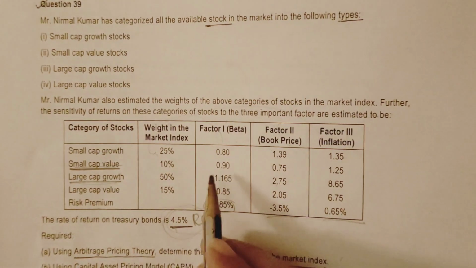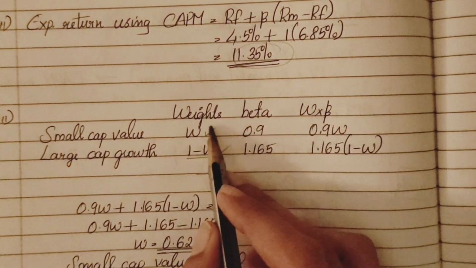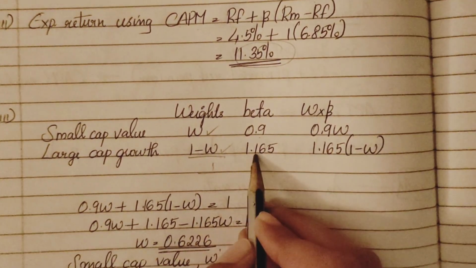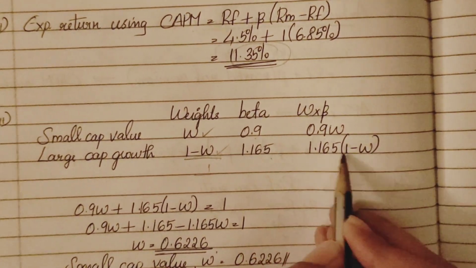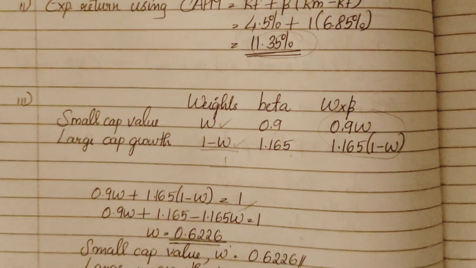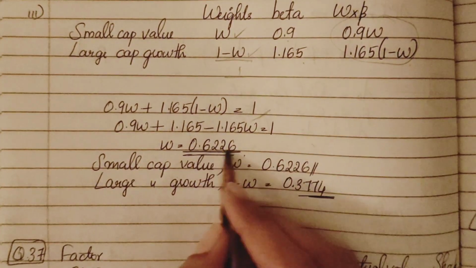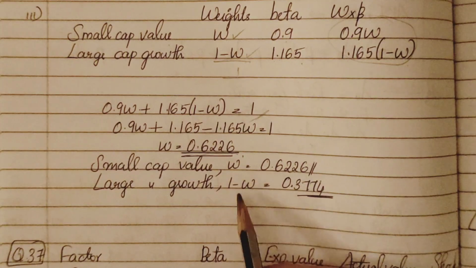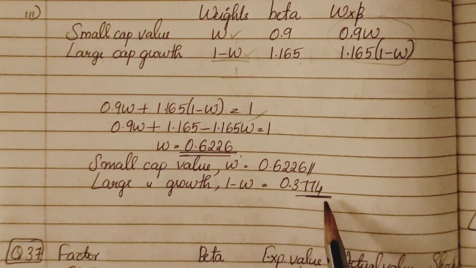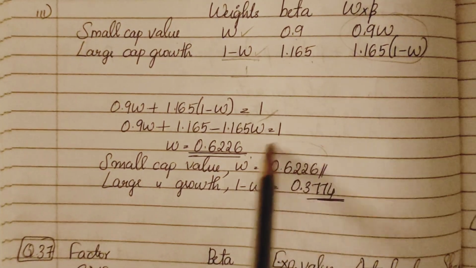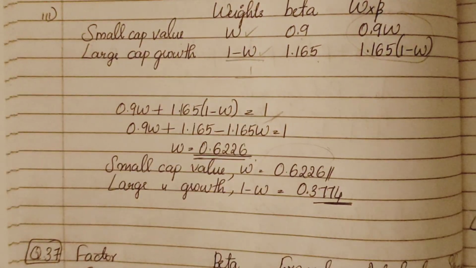Then we know the betas for both, 0.9 and 1.165. So when we do weight into beta, it is W into 0.9, and 1 minus W into 1.165. The sum of these two is 1. So you get the weight as 0.6226. This is the weight of small cap value, and 1 minus weight is 0.3774. So the composition of the portfolio is 0.62 and 0.37.